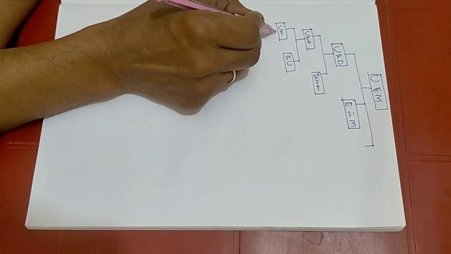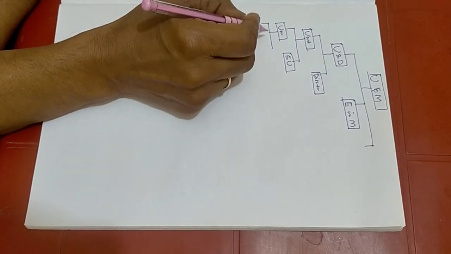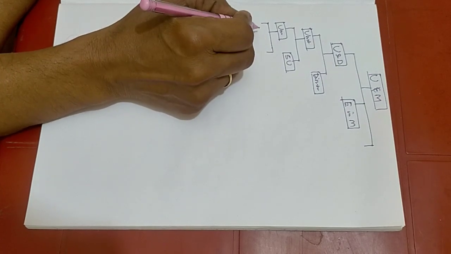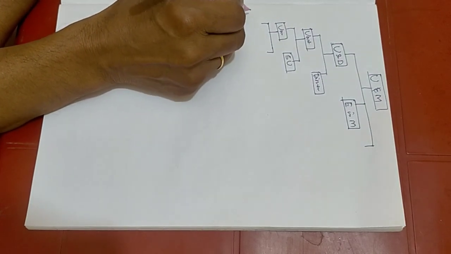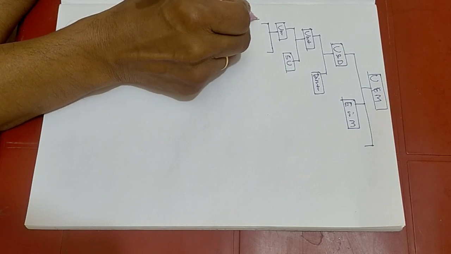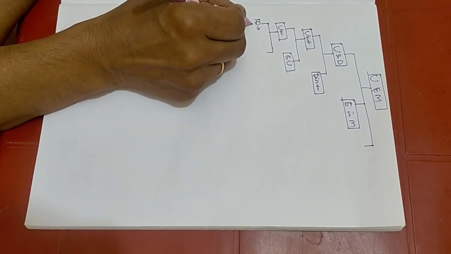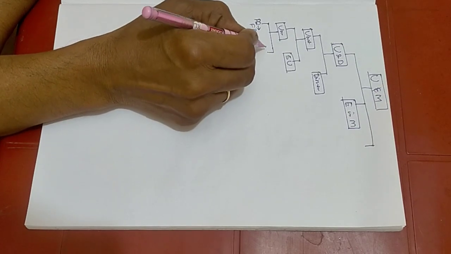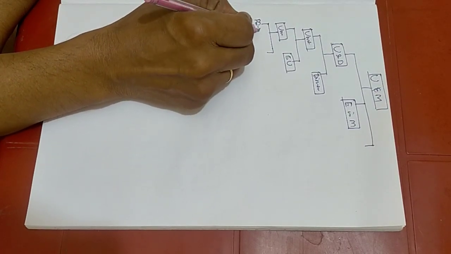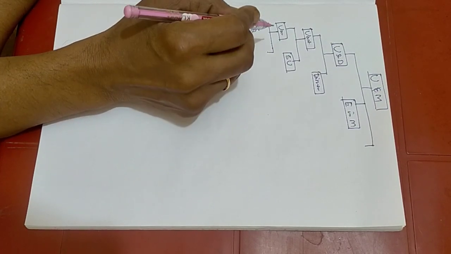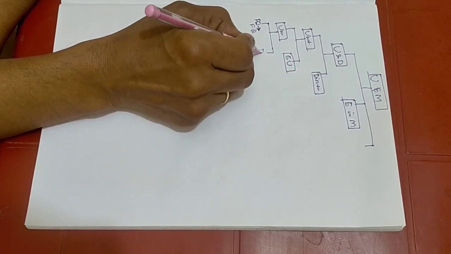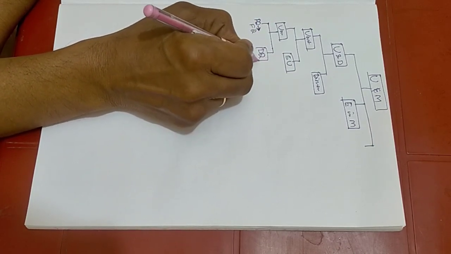Unit will be of two types depending upon the physical quantity. As you know, if a physical quantity is the base quantity, the fundamental quantity, and other quantities are expressions of fundamental quantities, those are derived quantities.